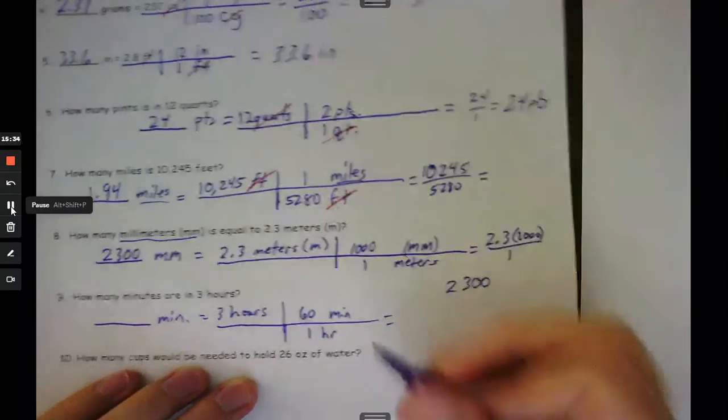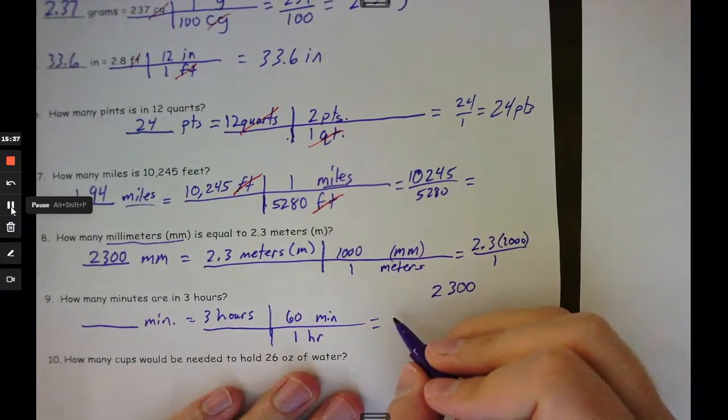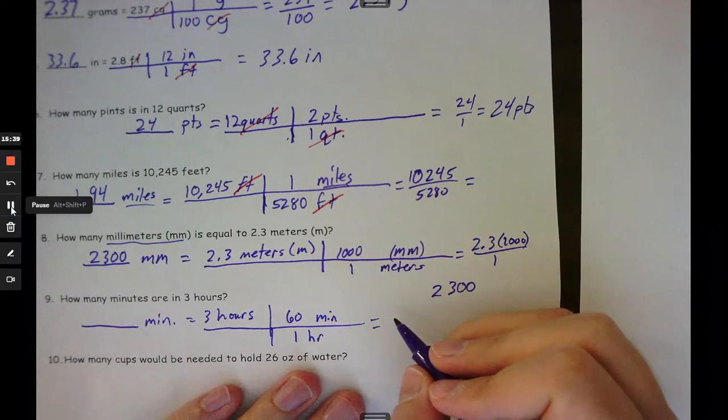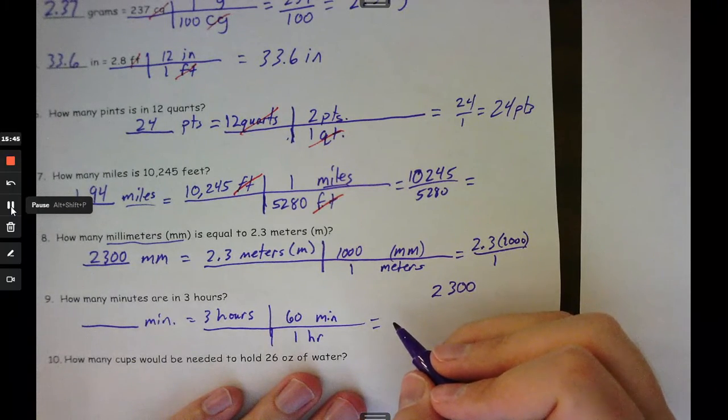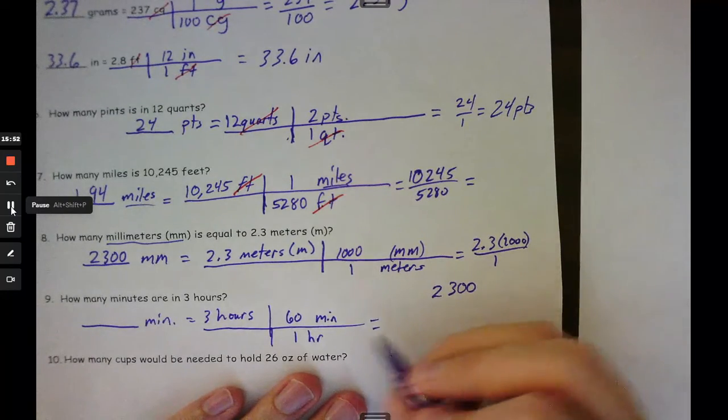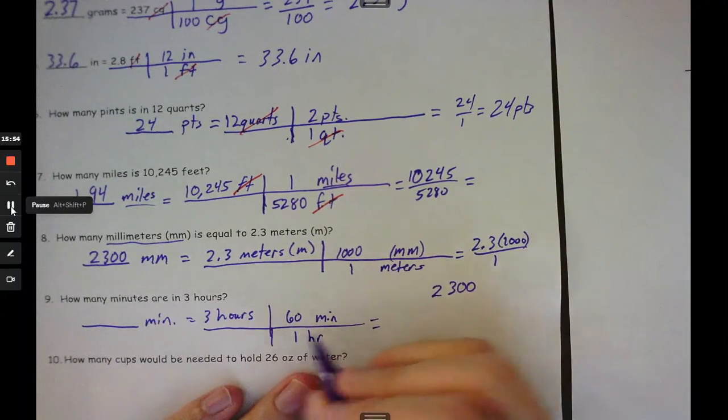But, you know, you want to know, there's some of them that are what I call walking around knowledge. How many seconds are in a minute? How many minutes are in an hour? You know, days in a week. Some of those things are walking around knowledge. Pints and quarts? Maybe not. You don't really use that very often. Most people don't. Alright, so 3 hours times 60 minutes.